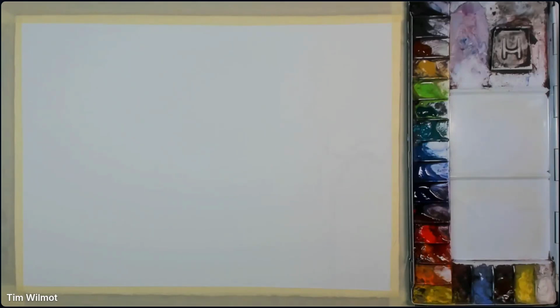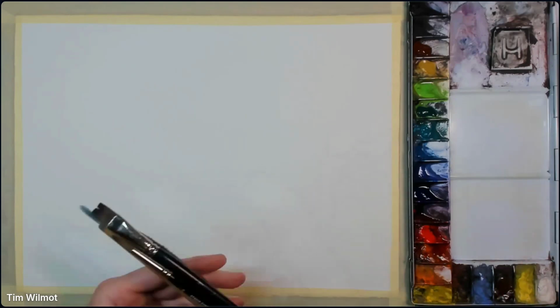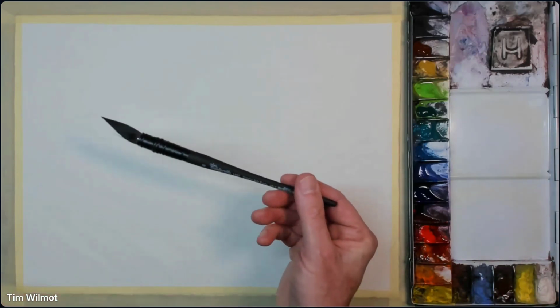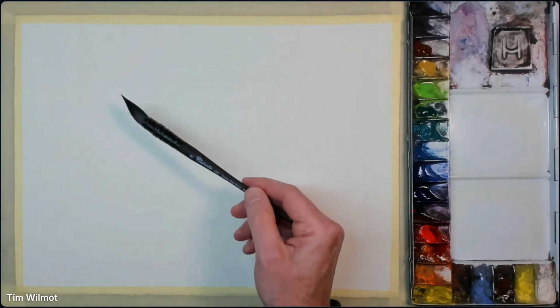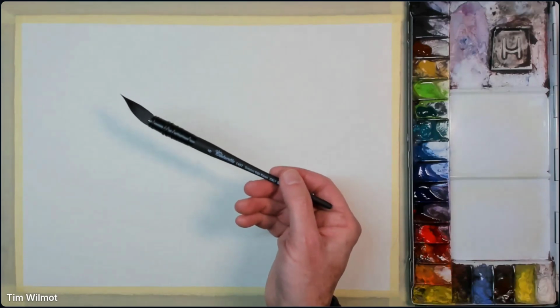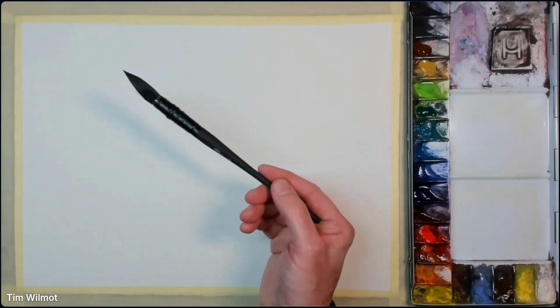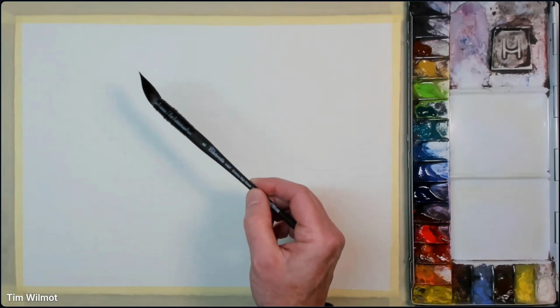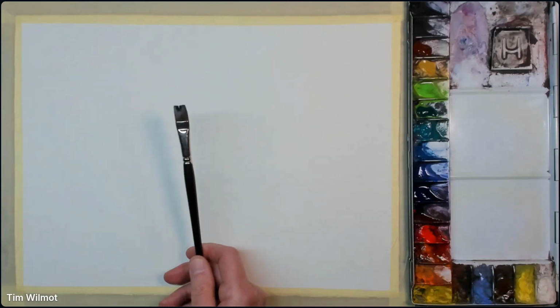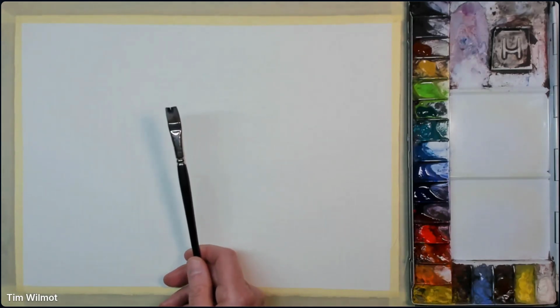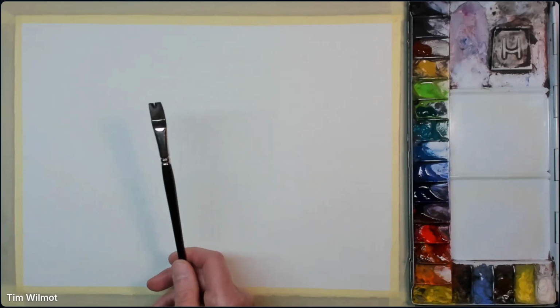And brushes wise, I'll introduce those in a bit more detail, but most of the painting will be done with my mop brush. I'm using a synthetic mop brush. This is from Tintoretto, synthetic brush, their series 1407, number 6. And I might be using this flat brush for the rocks in the background and possibly a little bit of the dark bottom of the trees, possibly with that one.